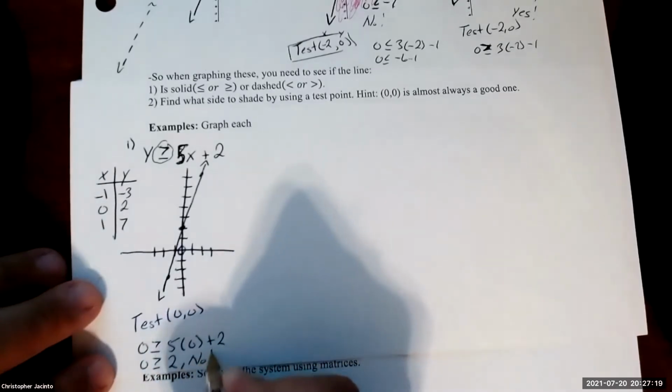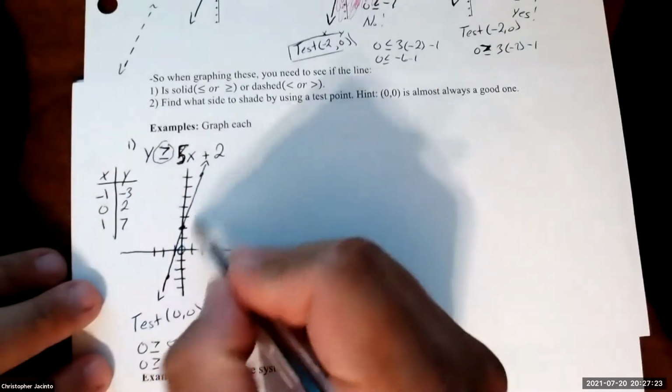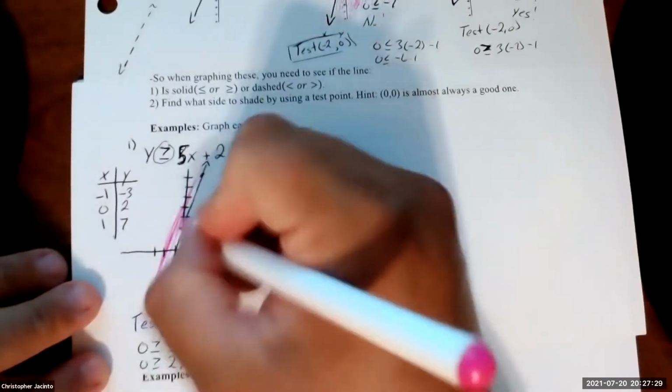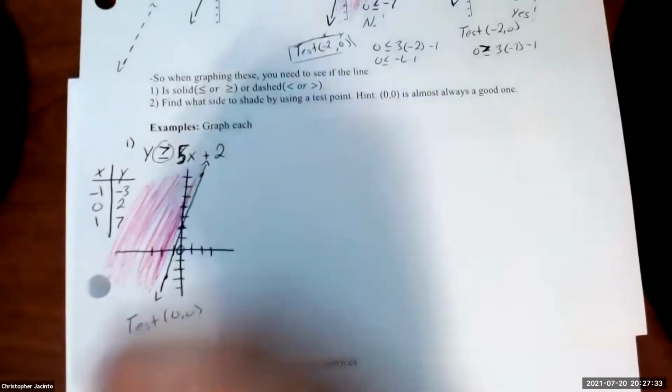And that is a no, right? That's not a true statement. So therefore, nothing on this side works. So by default, I'm going to shade the other side. So these will all work on this side. There you go. Questions here at all?